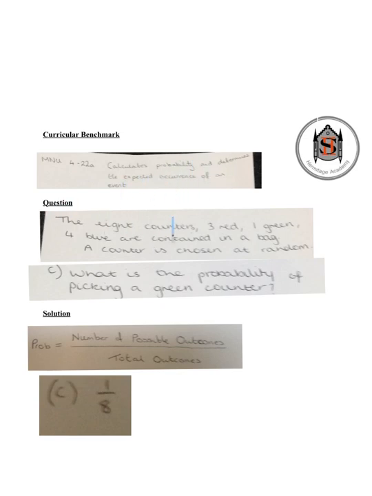The 8 counters, 3 red, 1 green and 4 blue, are contained in a bag. A counter is chosen at random. What is the probability of picking a green counter? To find the probability, we use the formula number of possible outcomes over total outcomes. As there is only 1 green counter and 8 possible outcomes, our final answer is 1 over 8.